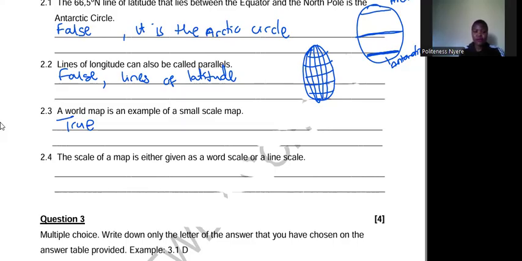The scale of a map is either given as a word scale or a line scale. So again, that's true. It can be a word scale or a line scale. A line scale looks like a ruler. A word scale can be like 1 centimeter on the map represents maybe 10 kilometers on the ground.